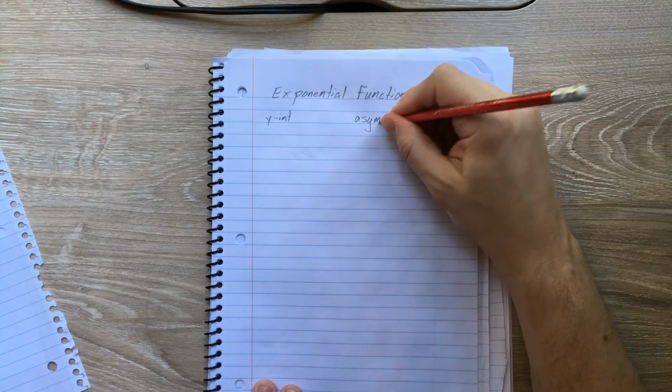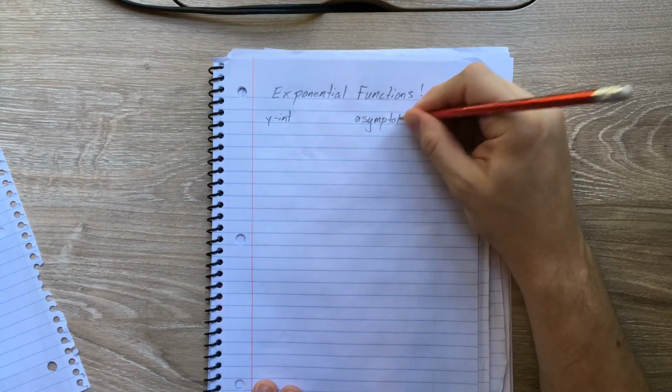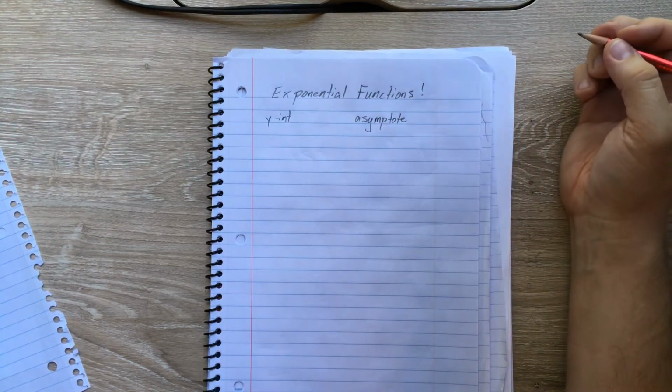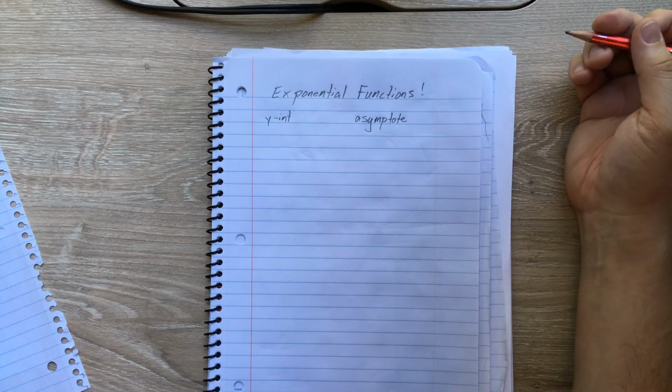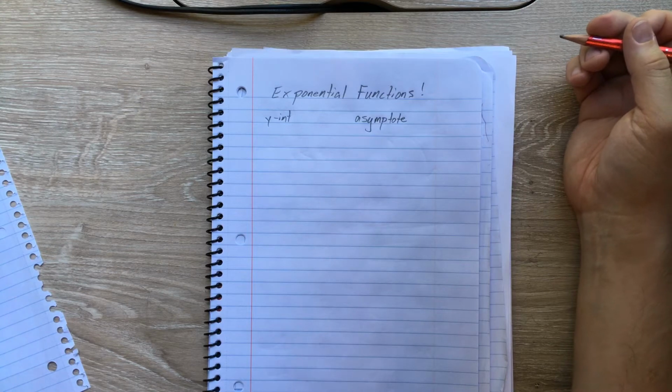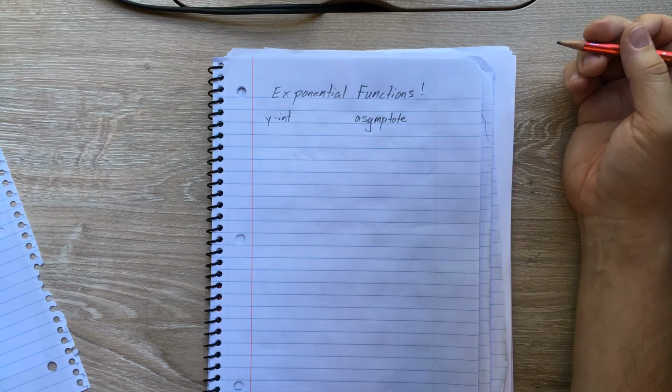So these are the four parts of the exponential function that I want you to know. Again, domain, range, y-intercept, and asymptote. Those are the anatomy of the exponential function that you should be familiar with.